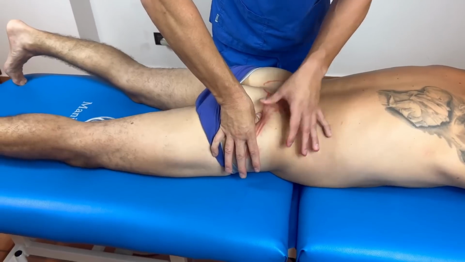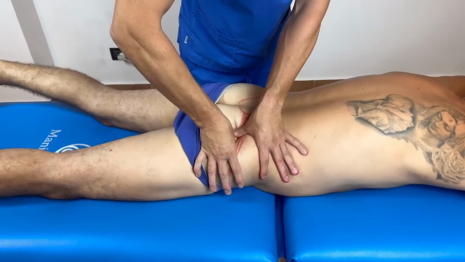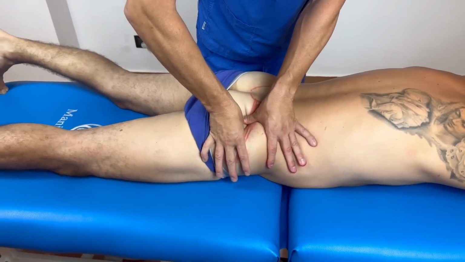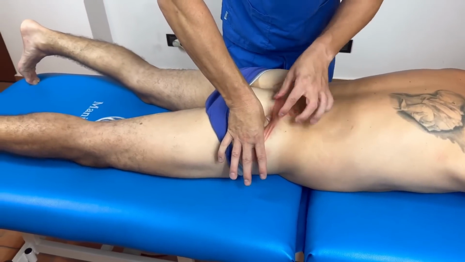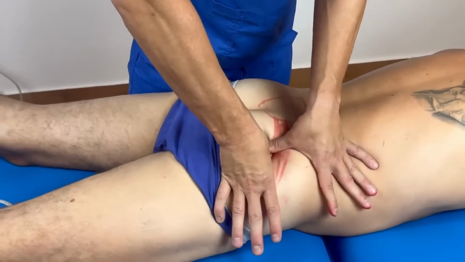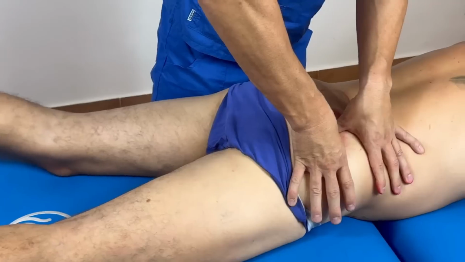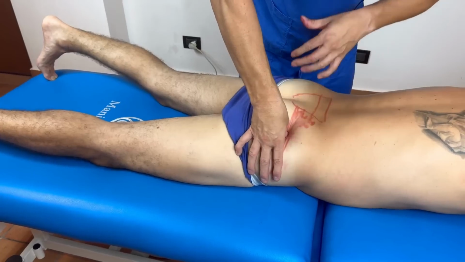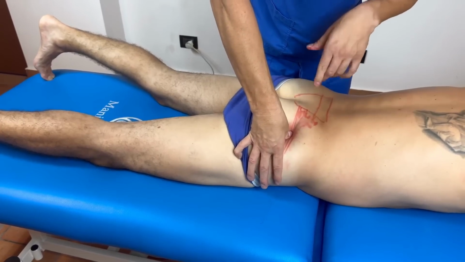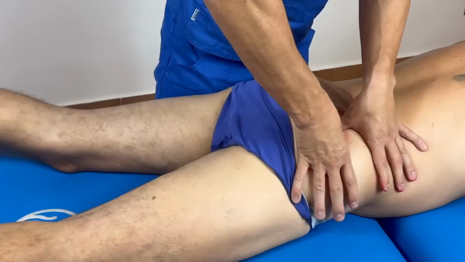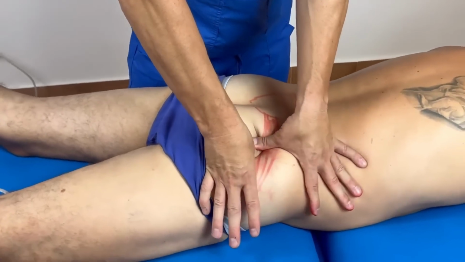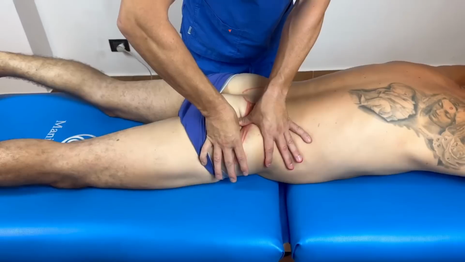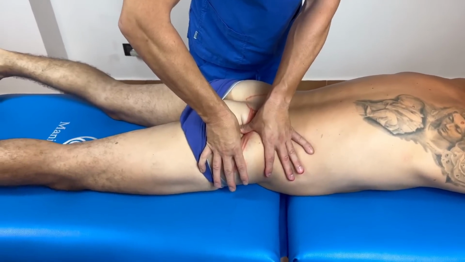We apply pressure gradually, steadily, and slowly to the trigger point until we detect the first palpable barrier. We maintain the pressure until we feel a softening of the trigger point. The wait can be seconds or minutes. We repeat the action, increasing pressure on the trigger point until we find a subsequent barrier, and so forth.